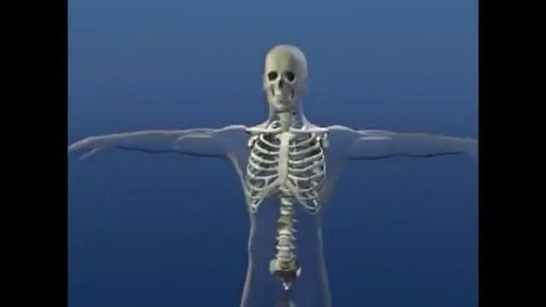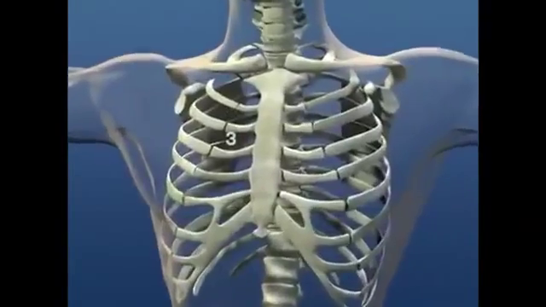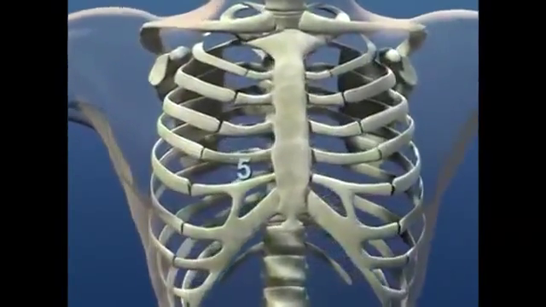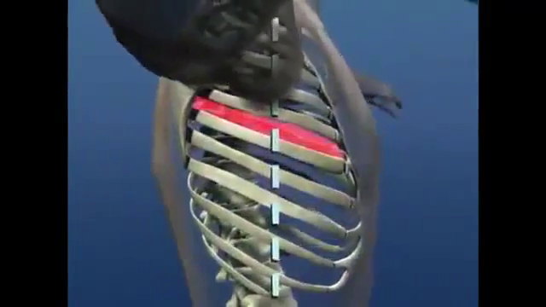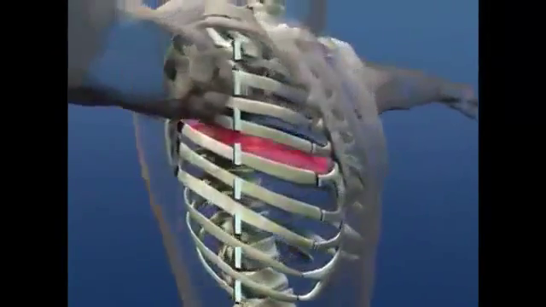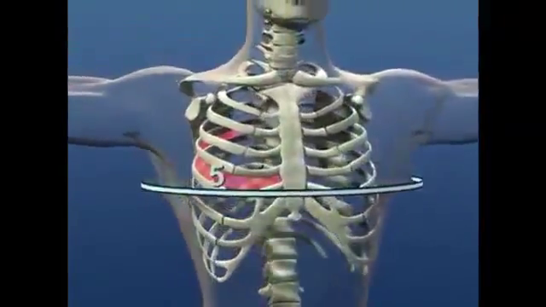The first step in the placement of a chest tube is to identify the insertion site. The insertion site is the fifth intercostal space just anterior to the mid-axillary line on the affected side. This can be found by using the nipple level as a landmark for the fifth intercostal space.